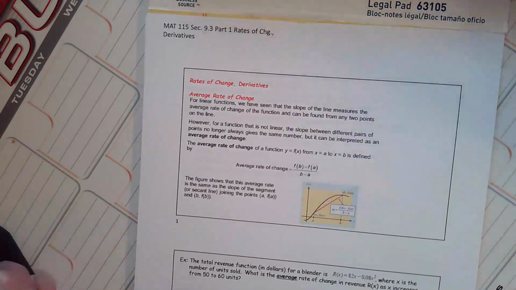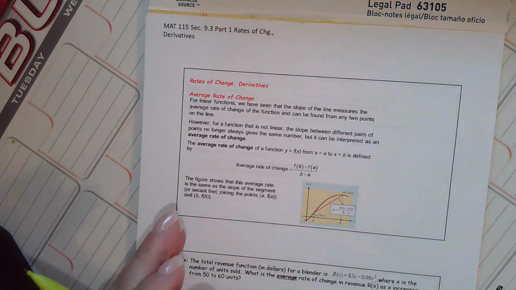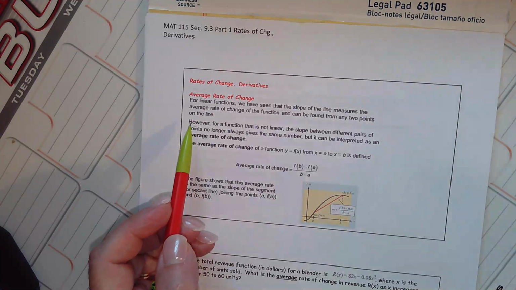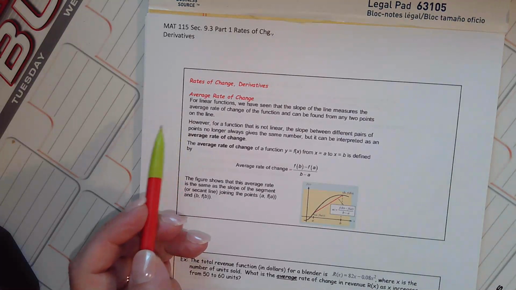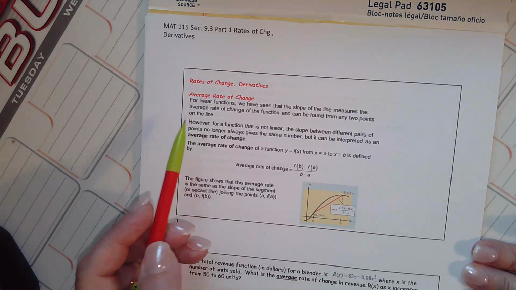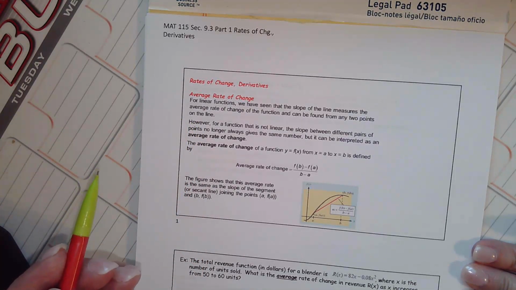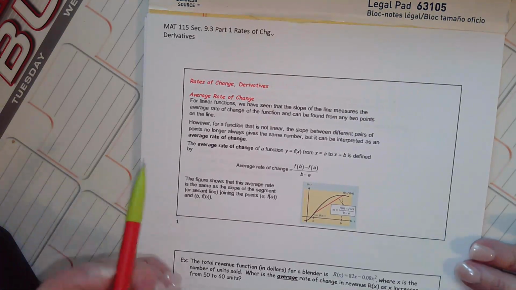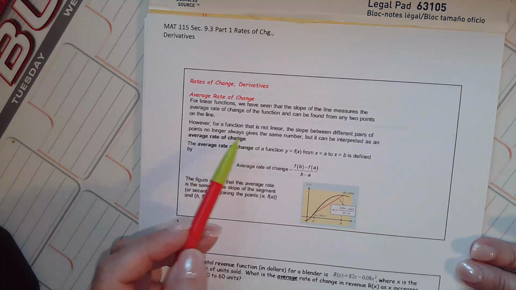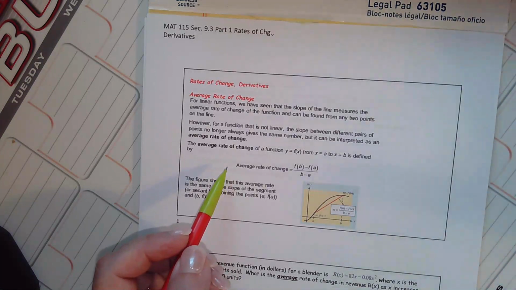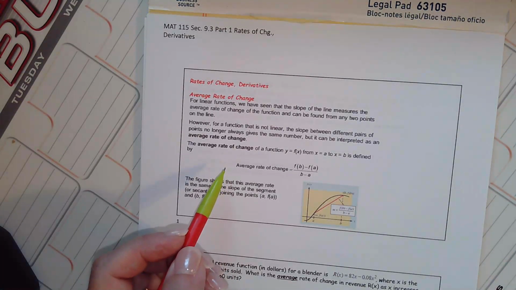So average rate of change, that's what we compared to with linear functions. We compared that to the slope of the line, and when we looked at marginal revenue or marginal cost, all we did was pull the slope out, and that gave us that value. Well, now once we get into higher degree situations, we're going to have to use a little different format here. So if it's not linear, we're going to have to look at it in terms of instantaneous rate of change to get our marginal revenue situations.